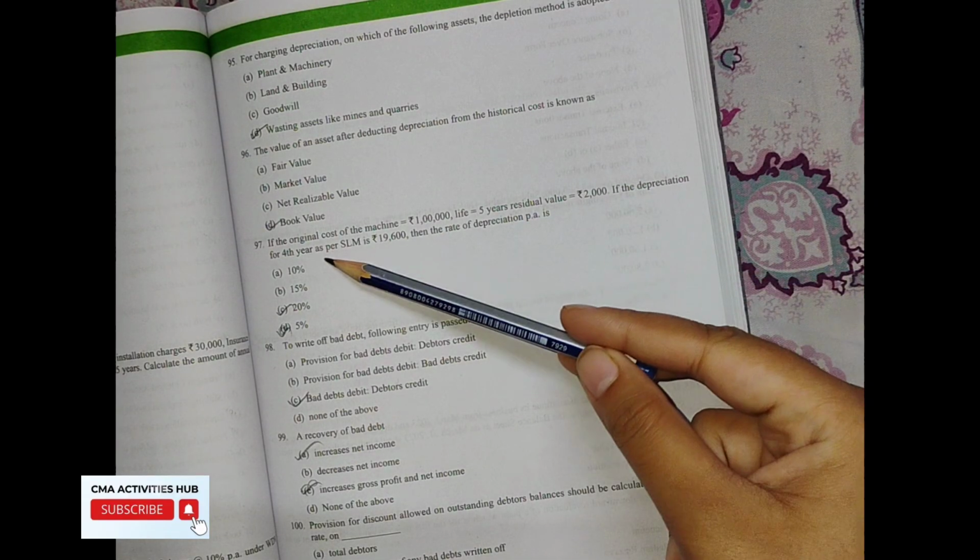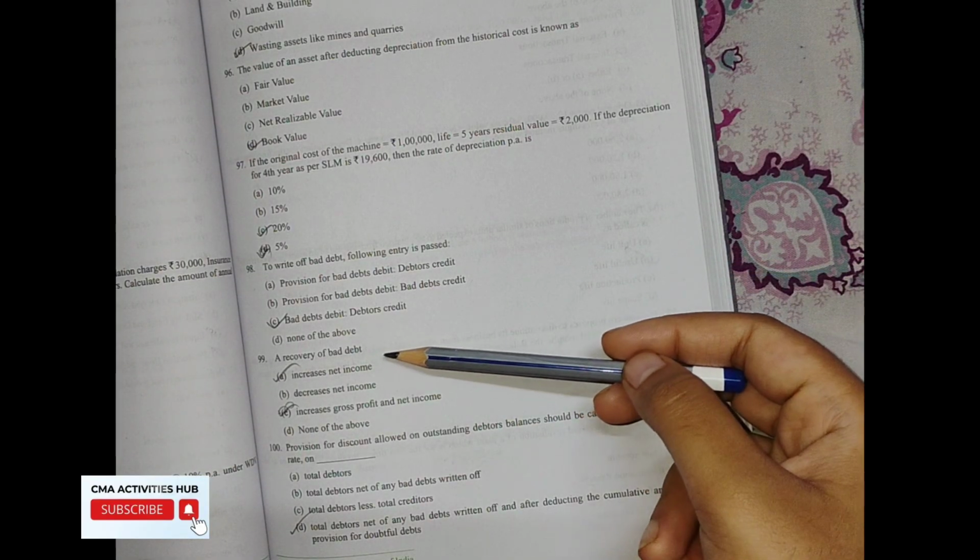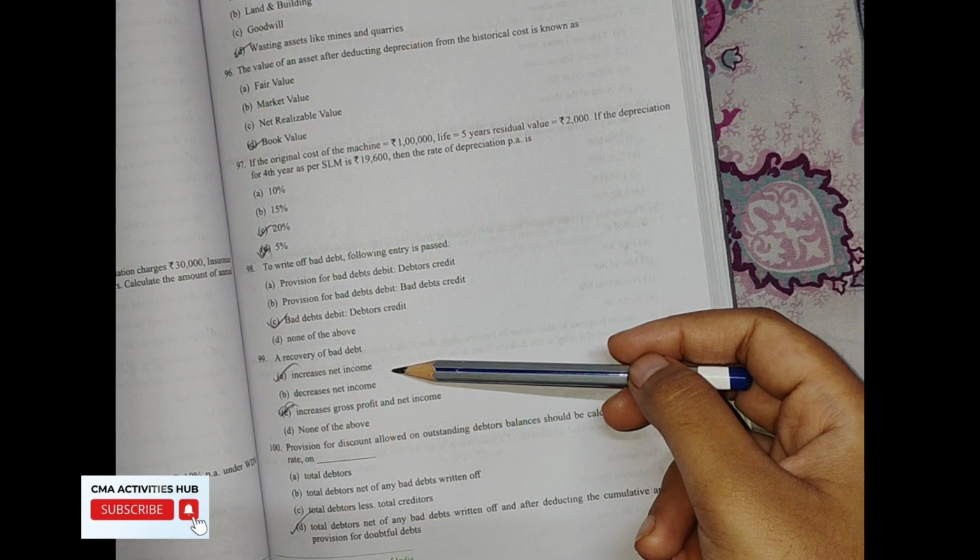If the original cost of machine is 1 lakh, life 5 years, residual value 2,000, and the depreciation for 4th year as per SLM is 19,600, then the rate of depreciation per annum is 20%. To write off bad debt, the following entry is passed: bad debts debit, debtors credit. A recovery of bad debt increases net income.